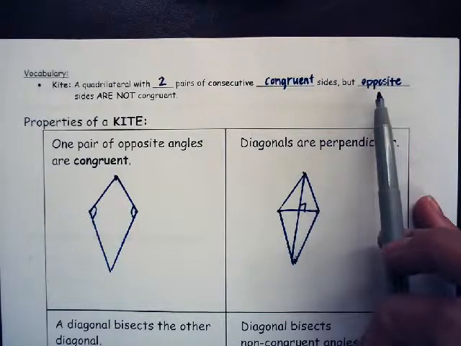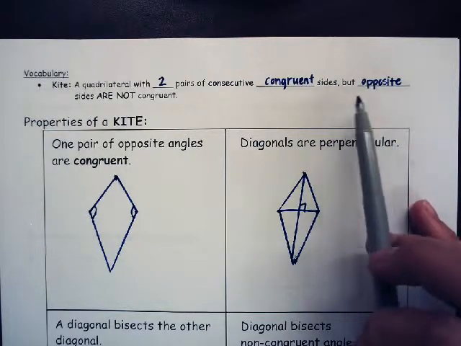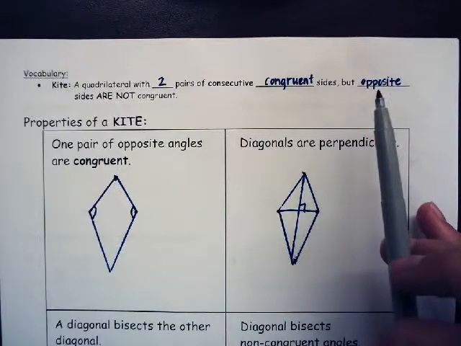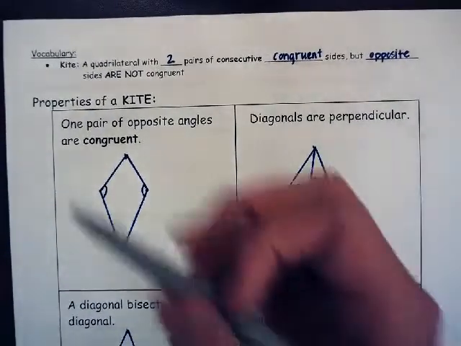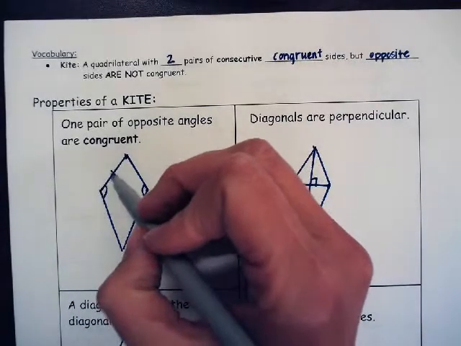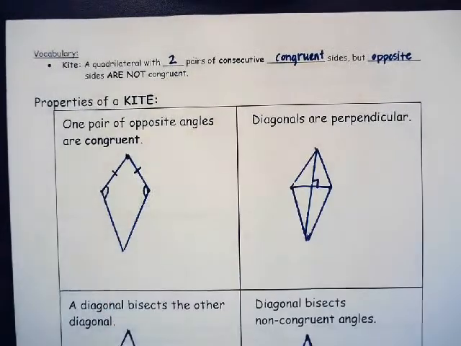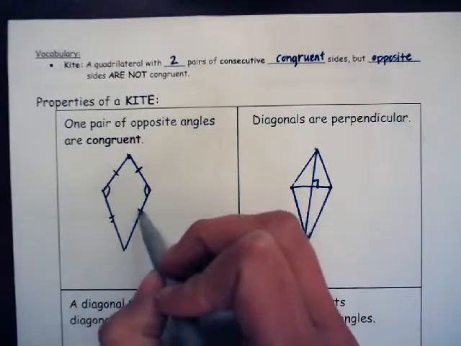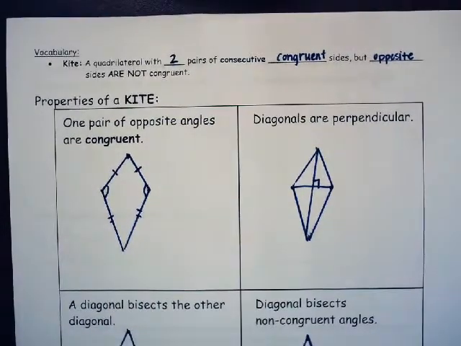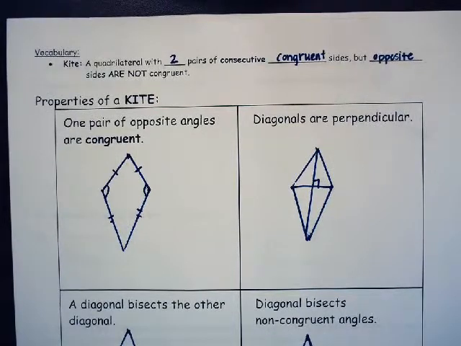But the opposite sides are not congruent, so that's different from a parallelogram. A parallelogram, a rectangle, a rhombus, and a square all had opposite sides congruent. A kite does not. So let's think about what consecutive congruent sides means. That means that this side and the side next to it are congruent. And then this side is congruent to this side. And if you look at a kite, or remember them from when you were a kid, that kind of makes sense. That's what it looks like.